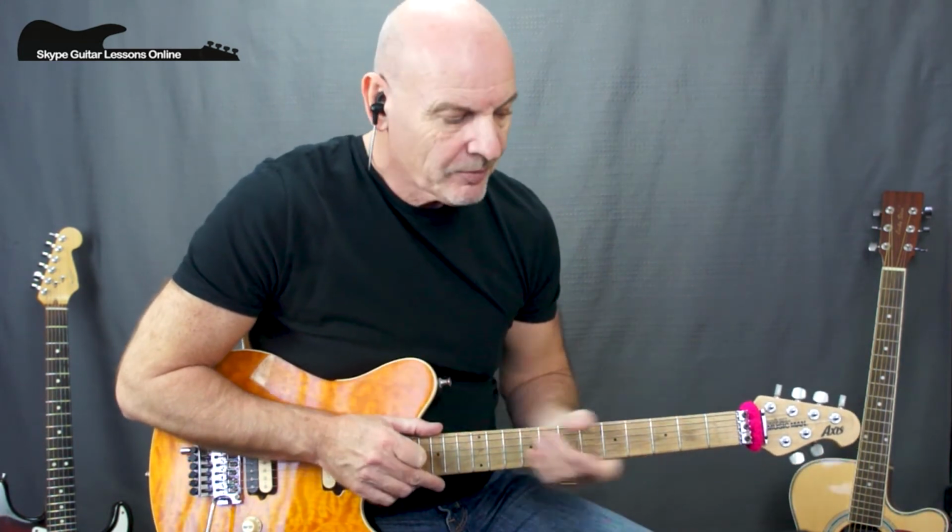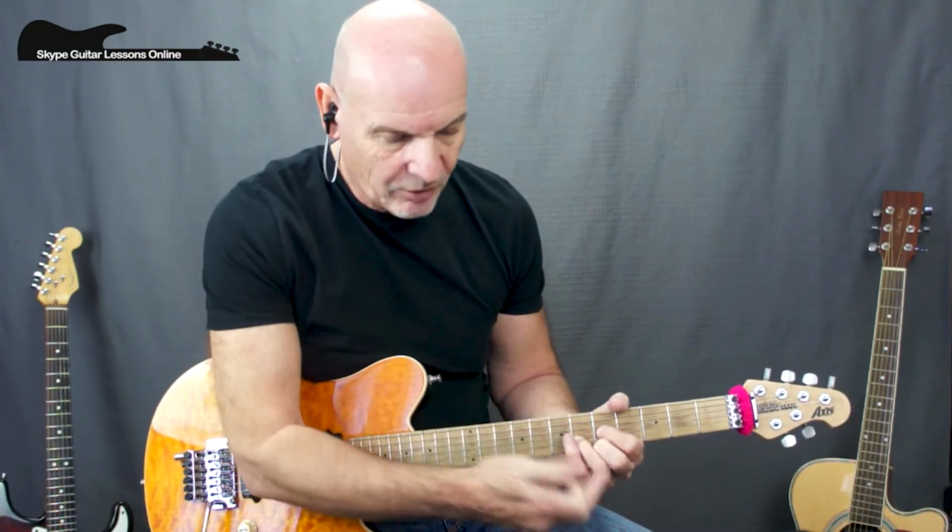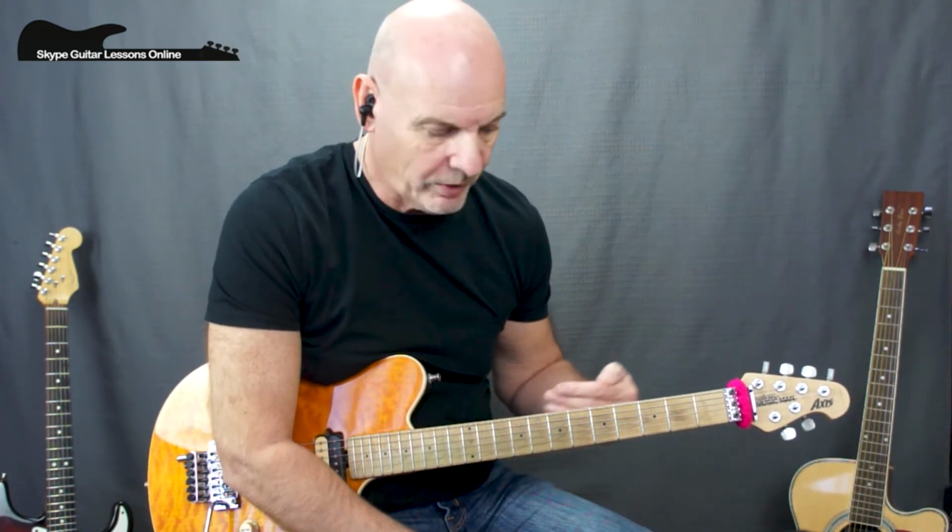But what we're going to do in a future lesson is take some of those inversions and put some of the notes that would have normally been in the chord in the bass. So it gives us a totally different effect from what we're doing here. But it means that you can use them in a more interesting way in your chord progressions.